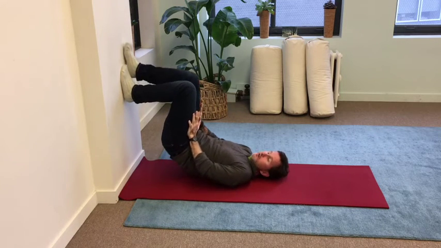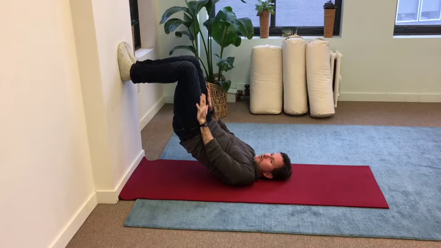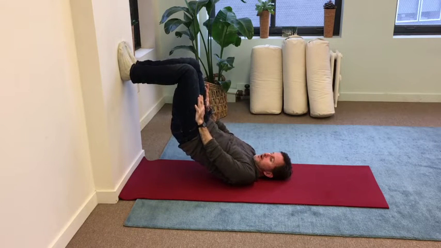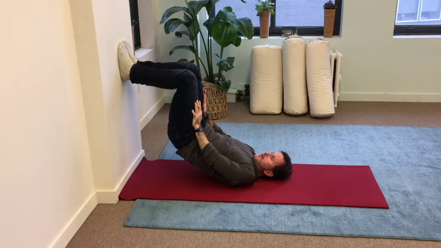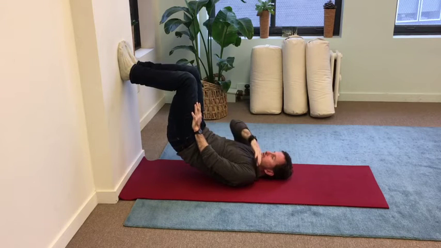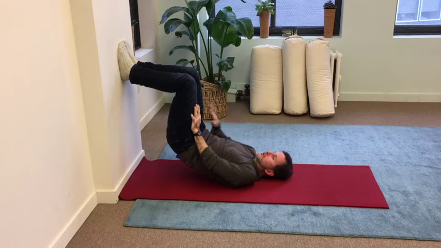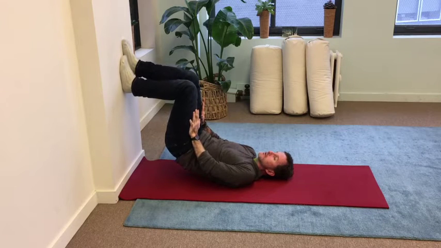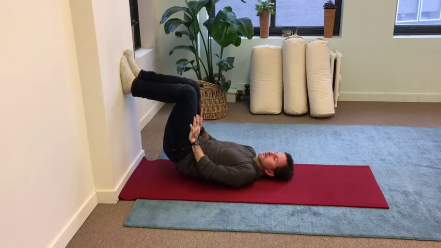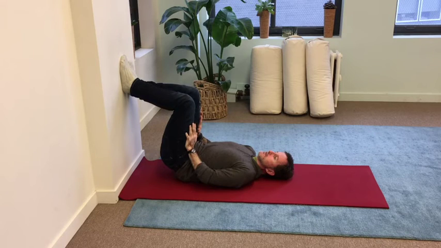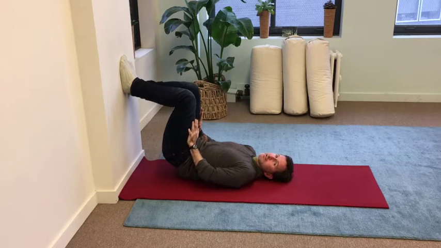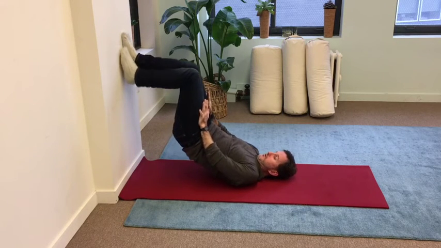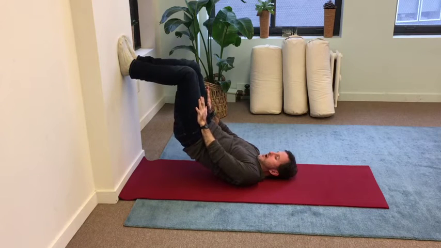Okay, then we're going to go back to starting position, push our feet into the wall, pressing our hands into our thigh, and these are going to start to stretch the muscles on the back of our neck and shoulder. My shoulders are also pressing down into the floor. Okay, and let's do 6 to 8 reps. You can do 3 sets for the optimal result.